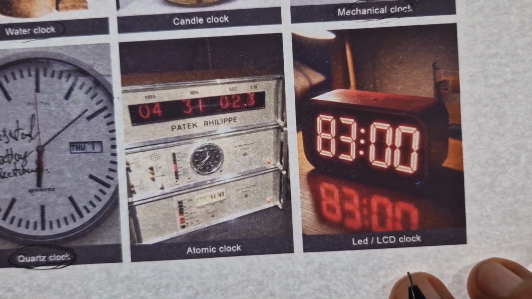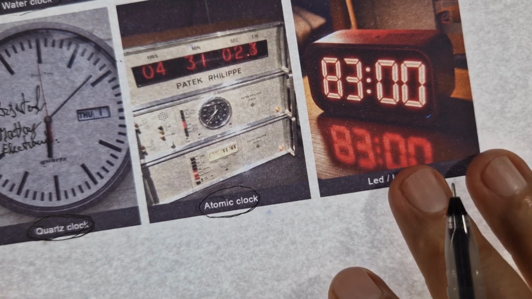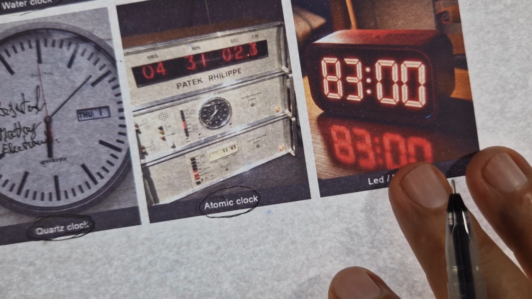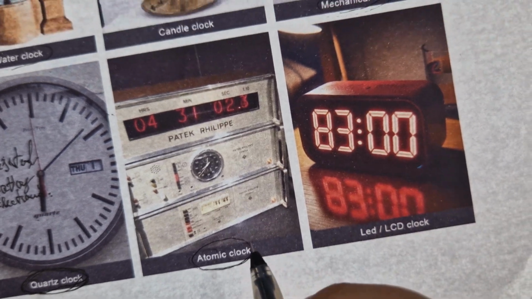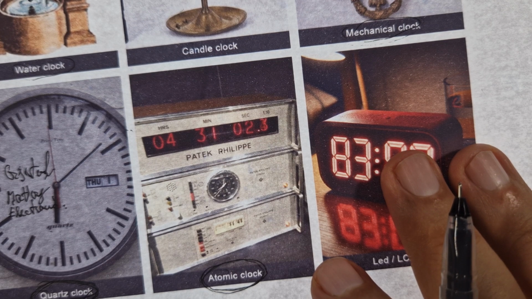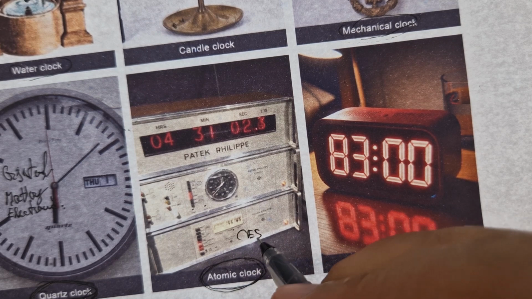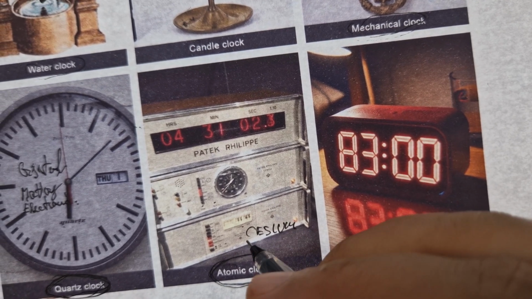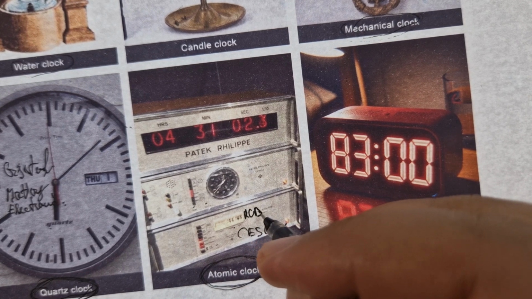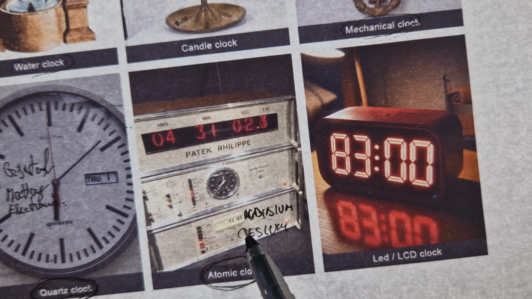Good. Next is the atomic clock. This is the most complicated one, because the atomic clock uses the vibration of atoms, usually cesium or rubidium, to keep extremely precise time.